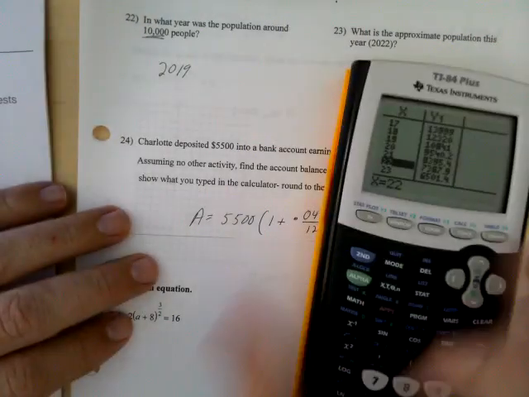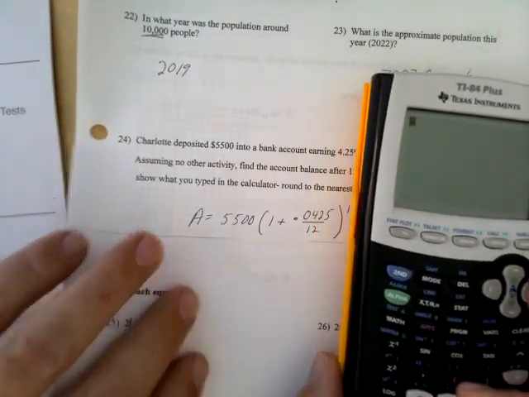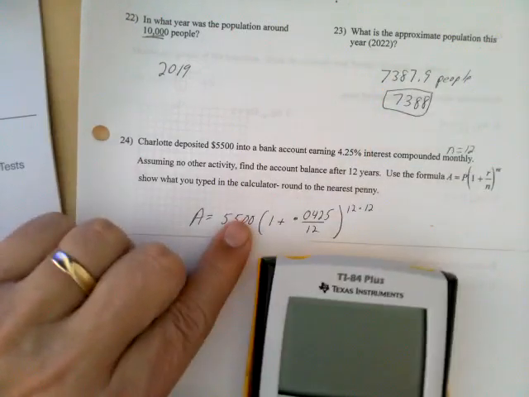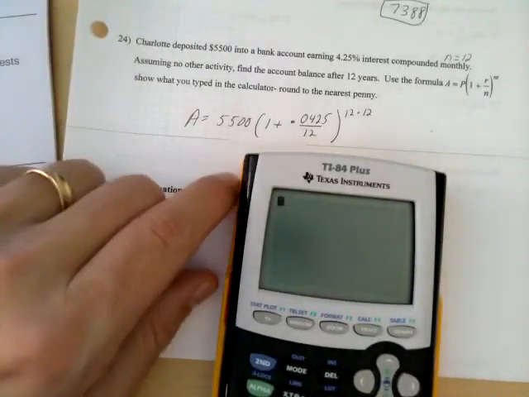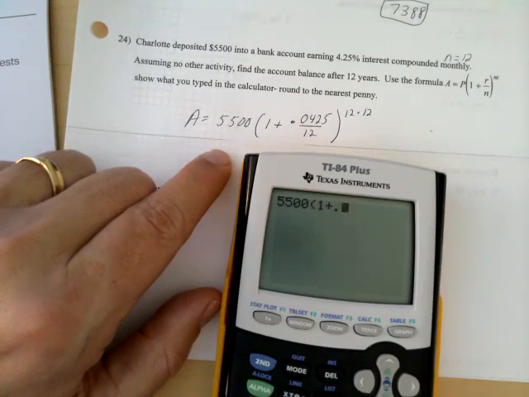So then all you need to do, go to your blank screen on your calculator and type this in, exactly how we have it on paper. So I'll do it this way so you can see. There we go. So 5,500 is our starting amount. We have parentheses 1 plus 0.0425. We need to divide that rate by 12. Then we need to raise to 12 times 12.